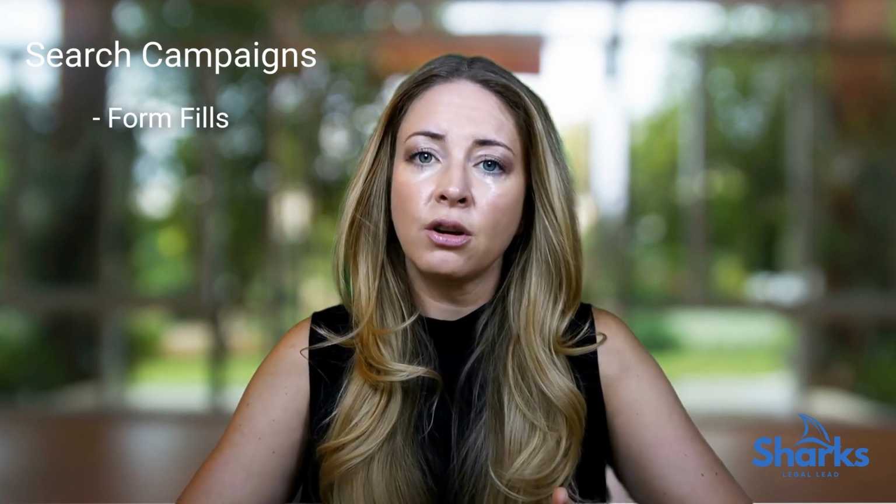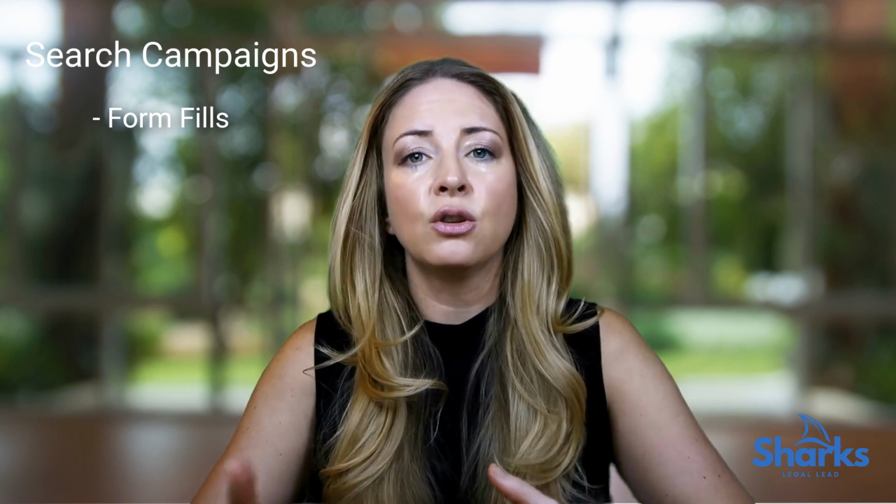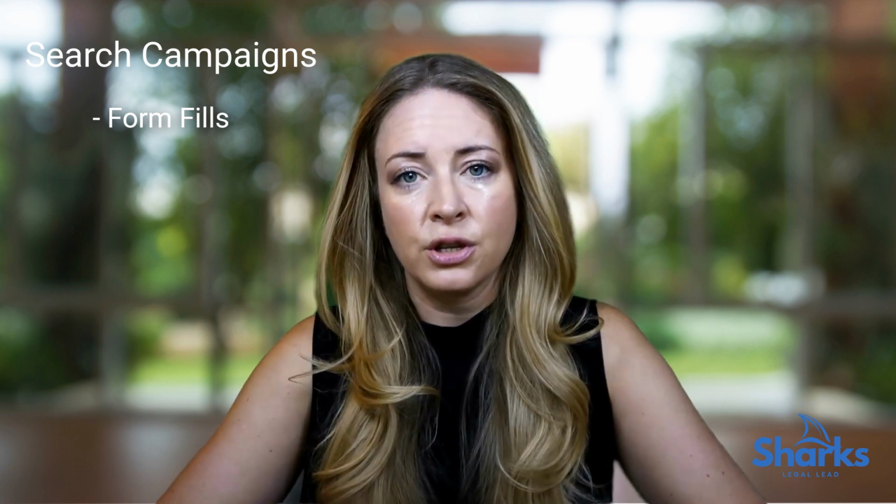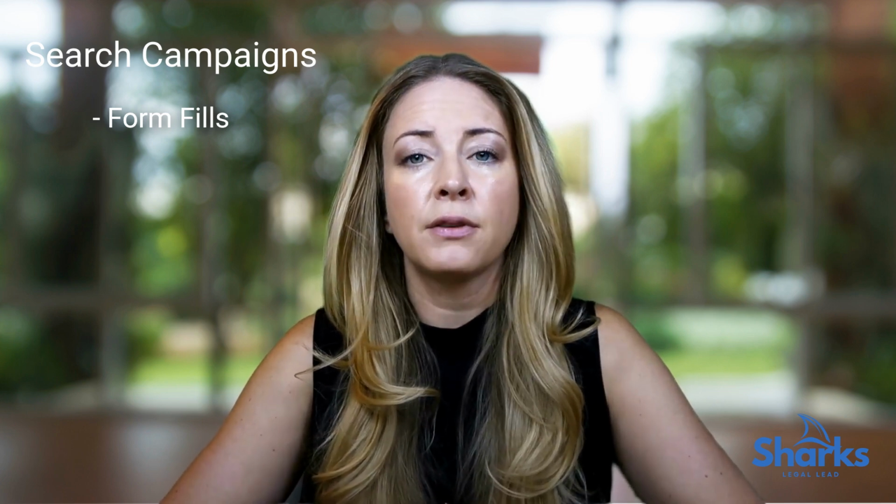When law firms are running Google Ads, typically we're running search campaigns, and there's 3 different conversion metrics we need to be tracking. We need to track form fills. That's people who click on your ad, fill out the information, and then your firm is notified that someone wants you to contact them. The second conversion tracking we need to make sure that you have within your Google Ads account is tracking phone calls from your Google Ads themselves.